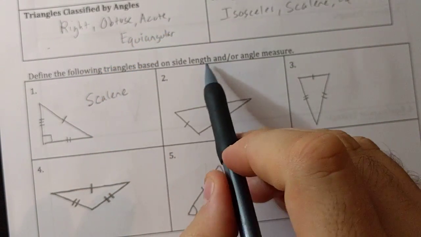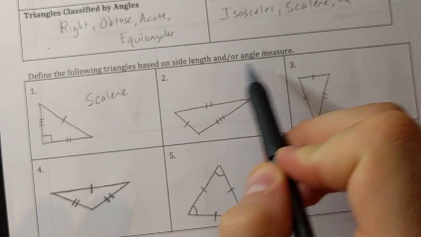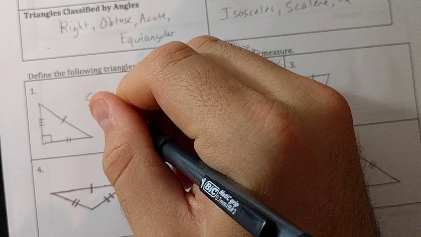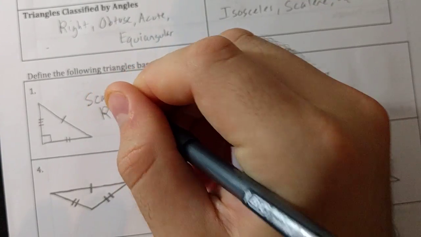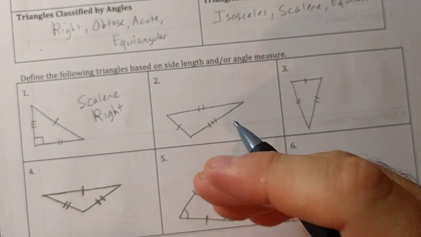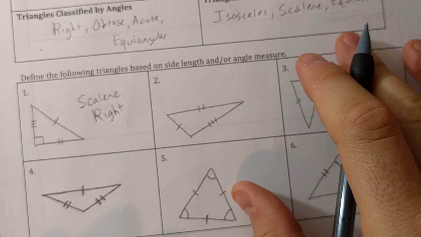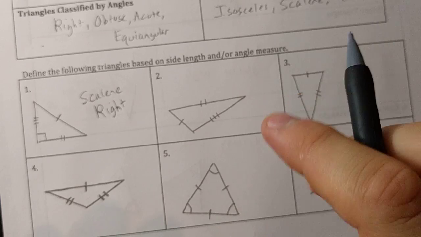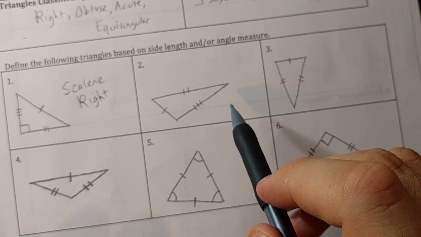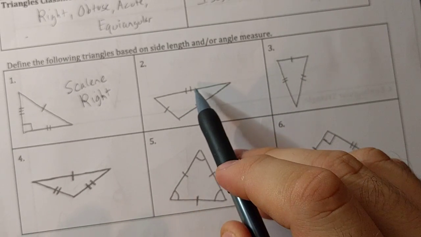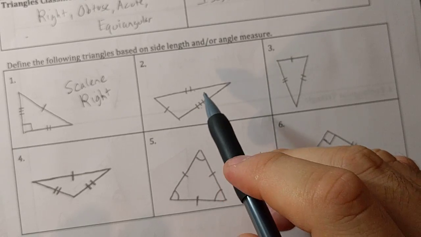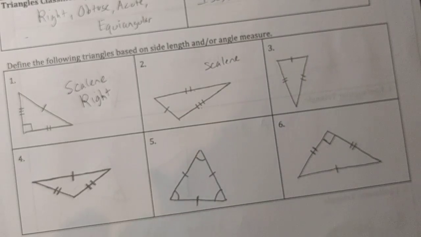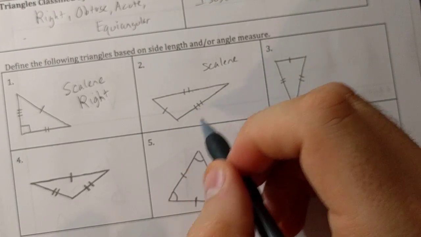That's classifying it by its side lengths. By its angle measure, we have one right angle here. That is a scalene right triangle or a right scalene triangle. The order doesn't really matter. So look at its side lengths and then its angles as well. Number 2, we have 1 tick mark, 2 tick marks, 3 tick marks. That's going to be another scalene triangle based on its side lengths, because there's no side lengths congruent.